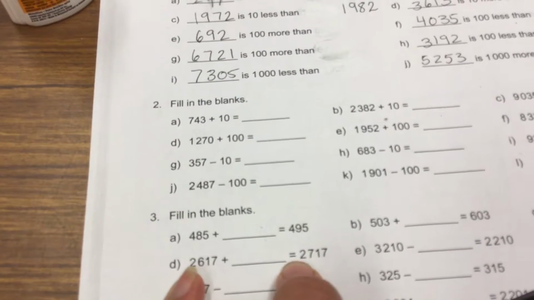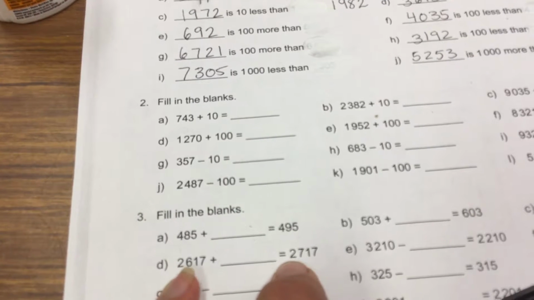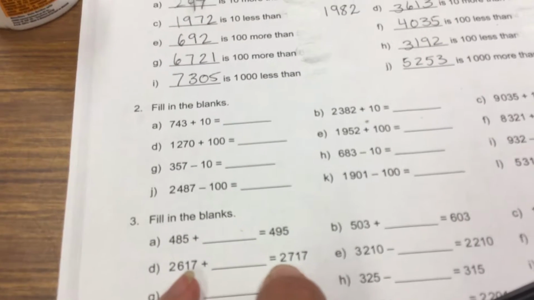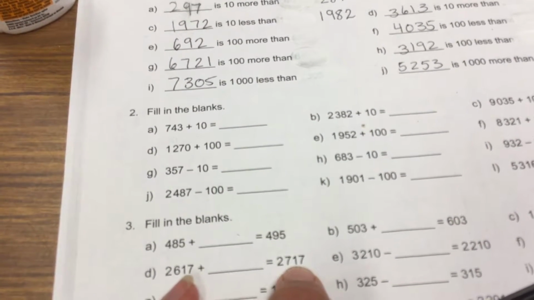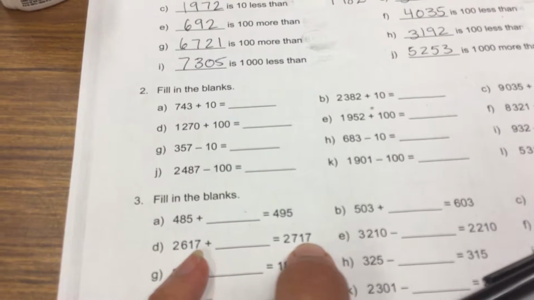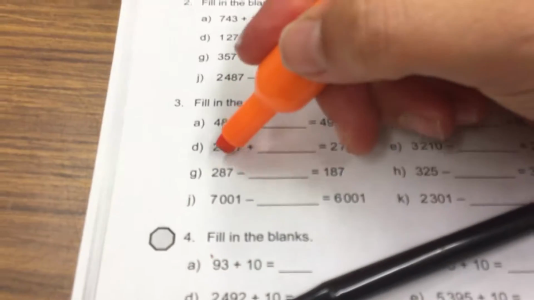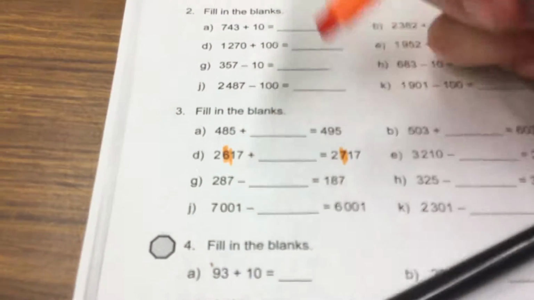Actually, I can tell that the 2,000s are the same, so they probably didn't add that. I can tell that the tens column are the same, so they probably didn't add tens. And I can tell that the ones columns are probably the same, so they probably didn't add that. But I noticed that the 100 column looks like the one that they've changed right there.